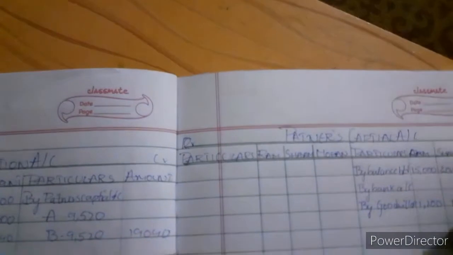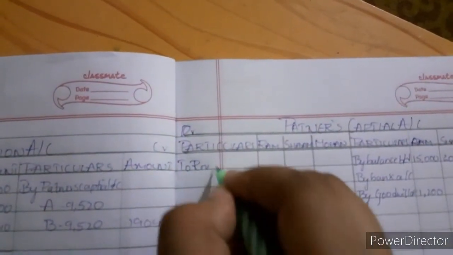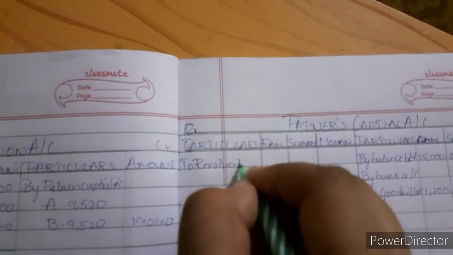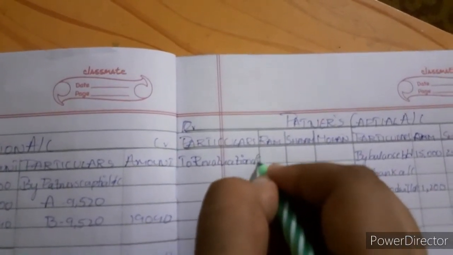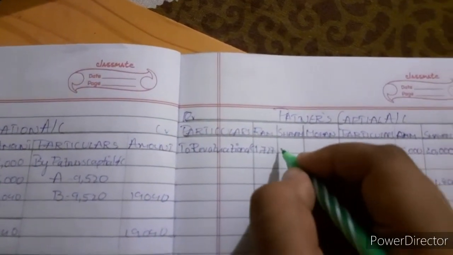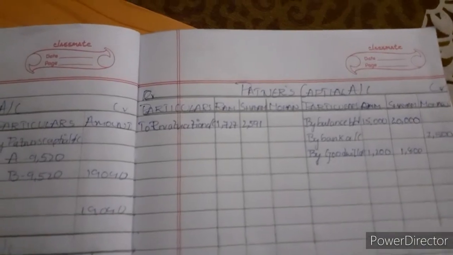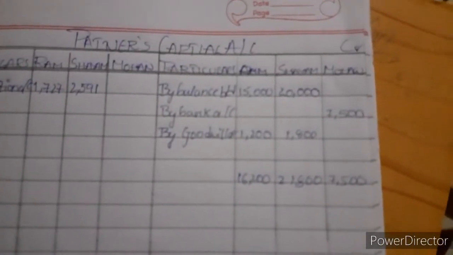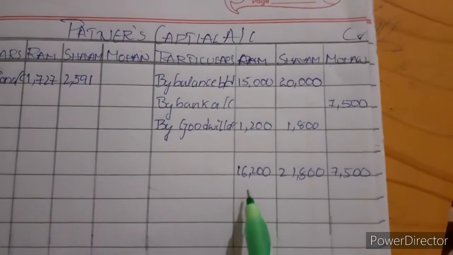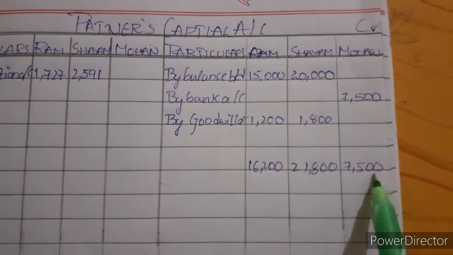Now as we received a loss in the revaluation account, it will be on the debit side. That will be to revaluation account. The amount is 1727 for Ram and 2591 for Shyam. If we add all this amount, then we'll have 16,200, 21,800 and 7,500.